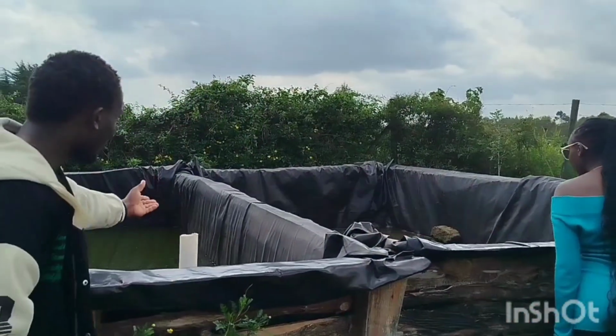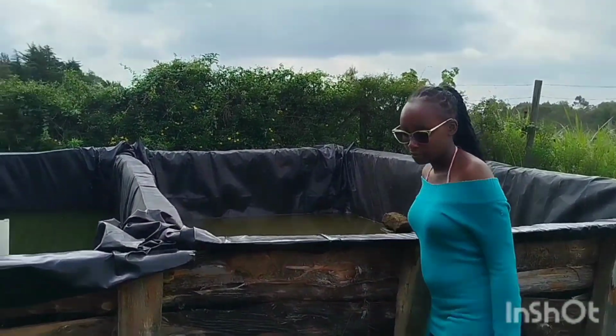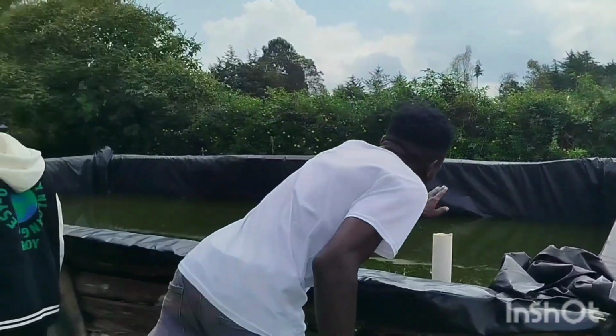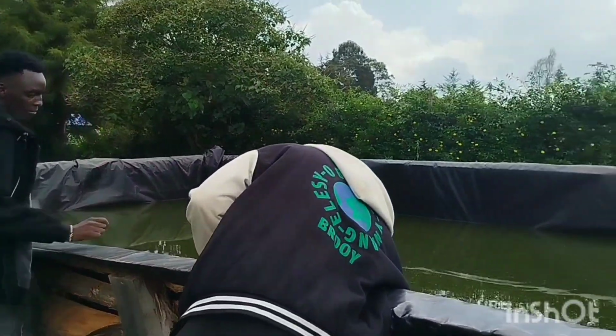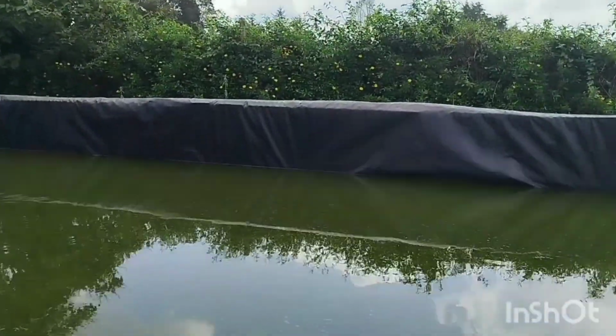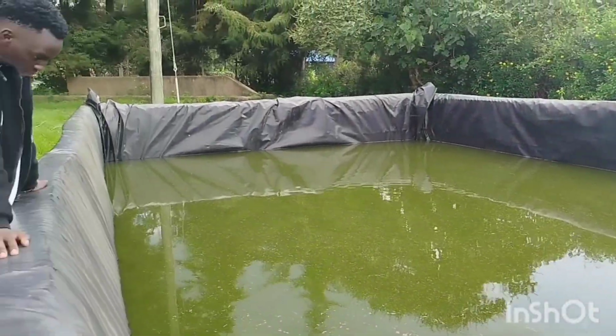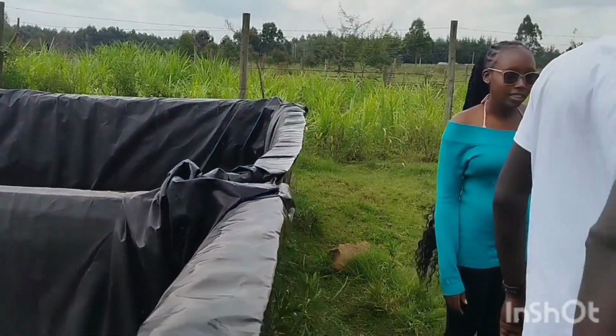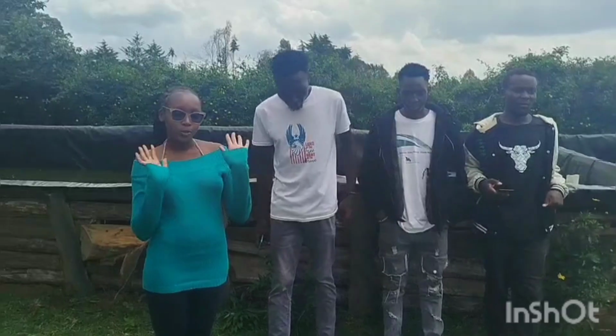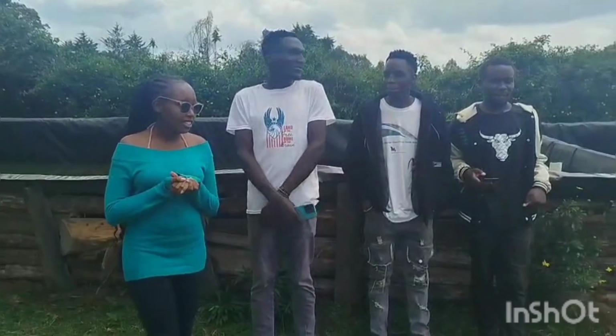This is the most traditional one, and as you can see, in most places it is the one that is widely used, because it is easier to construct. So, first of all, we are going to talk about pond design and construction and the steps that we take for making an earthen fish pond.